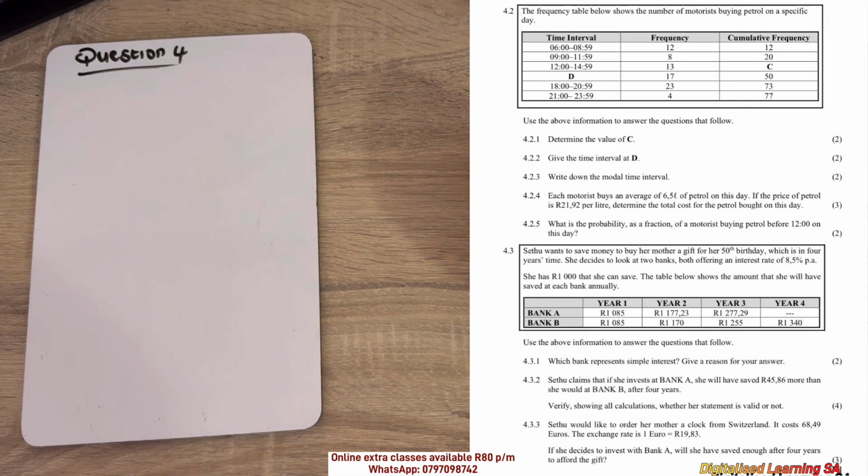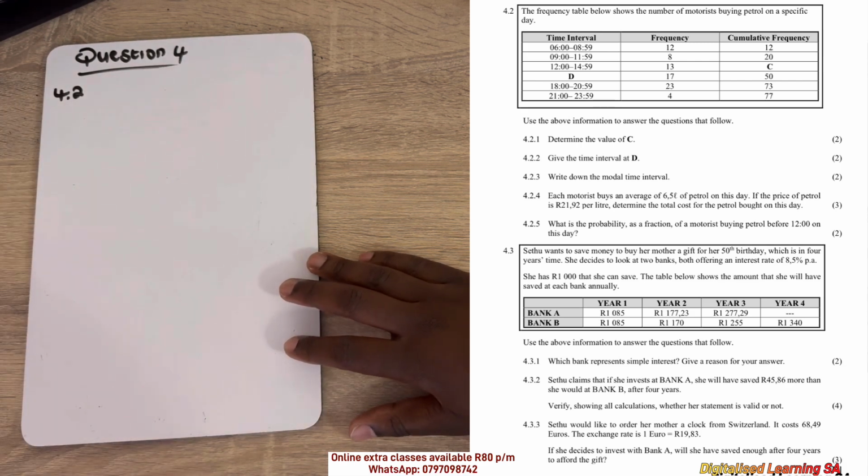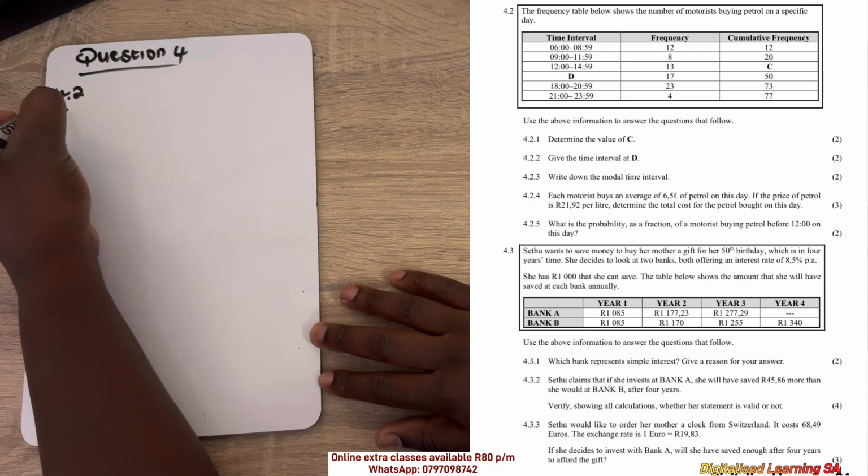Okay, so we are going to start with question 4.2. We are told that the frequency table below shows the number of motorists buying petrol on a specific day. We are told to use the above information to answer the questions that follow. We have the time interval column, the frequency column, and the cumulative frequency column. So let's go ahead and start working on our set of questions.